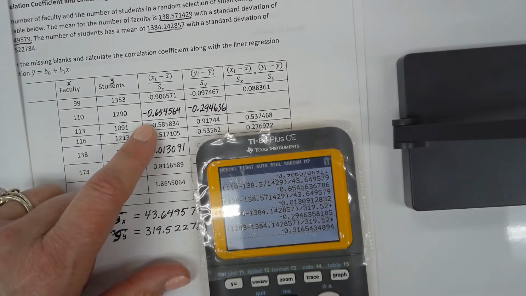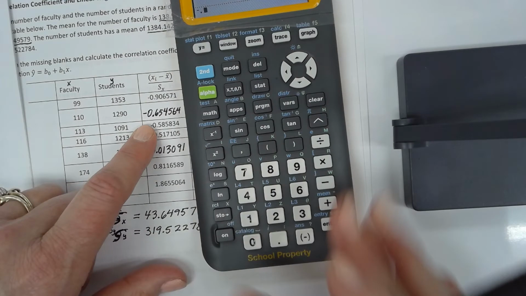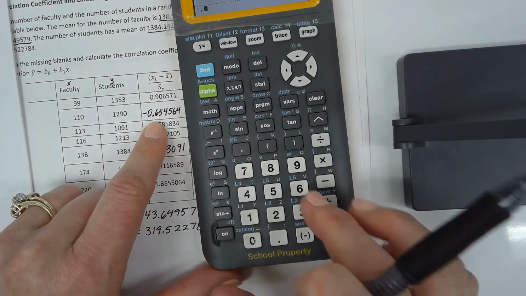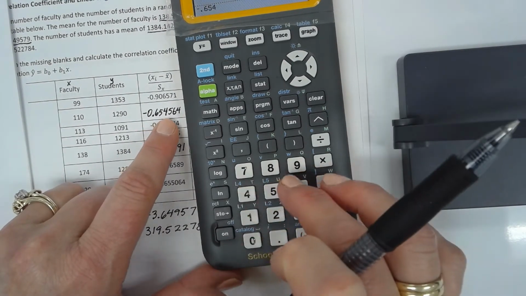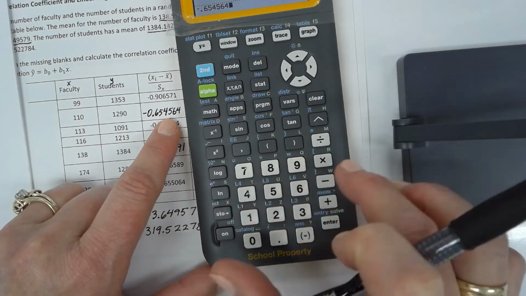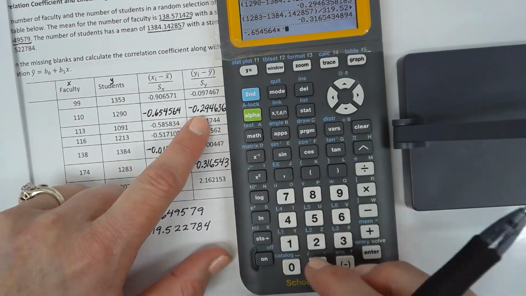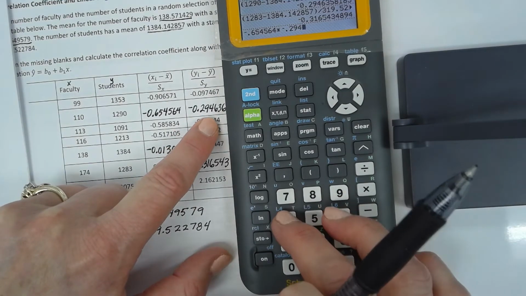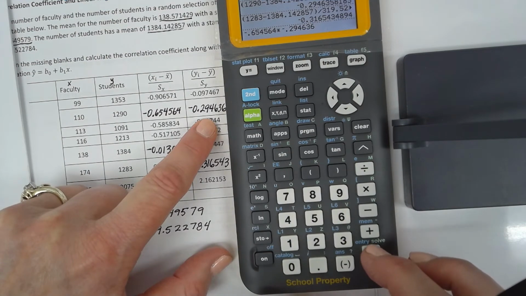So negative point, and make sure negative is the one down at the bottom, not the minus sign over at the side. So negative 0.654564 times negative 0.294636.